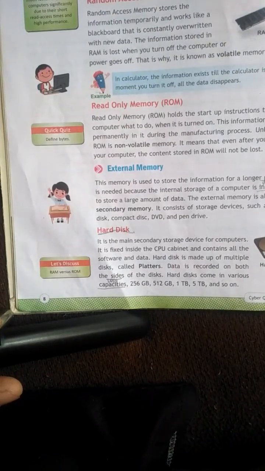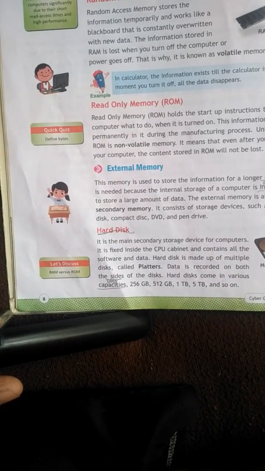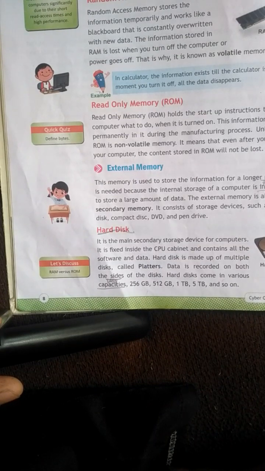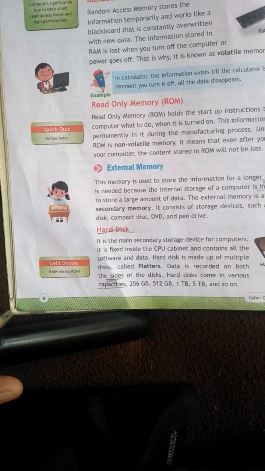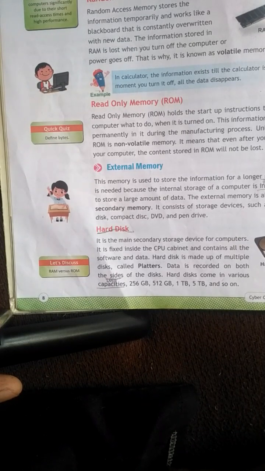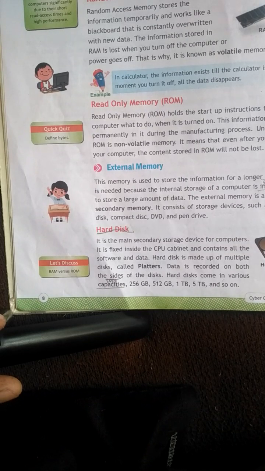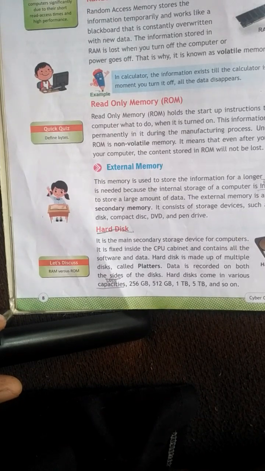What about the hard disk? The hard disk is the main secondary storage device of a computer, fixed inside the CPU cabinet, and contains all the software and data. A hard disk is made up of multiple disks called platters. Data is stored on both sides of the disk. Hard disks come in various capacities, so as per your requirement we can use different ranges, like 256 GB, 512 GB, 1 TB terabyte, and 5 TB, and so on.